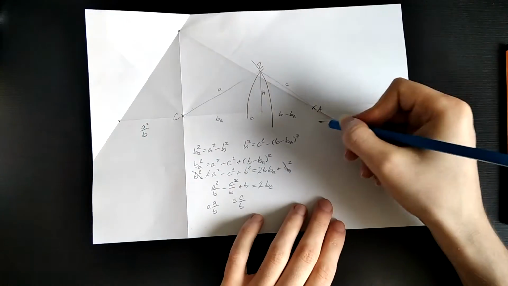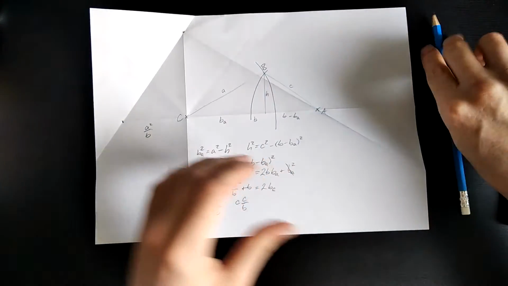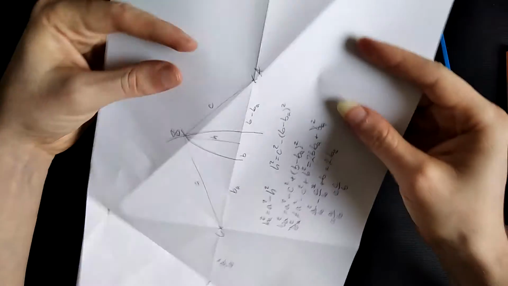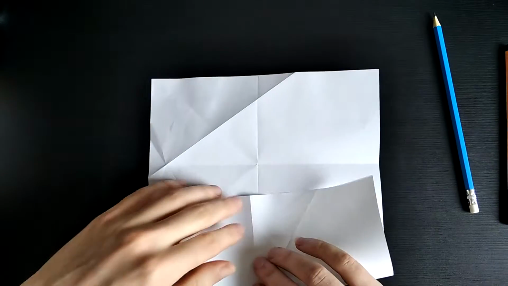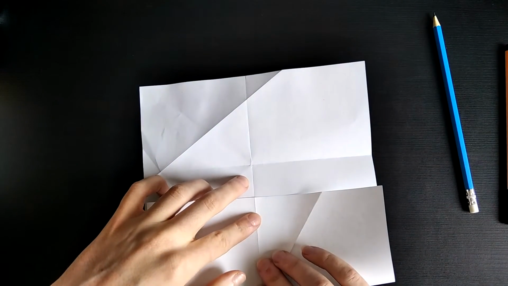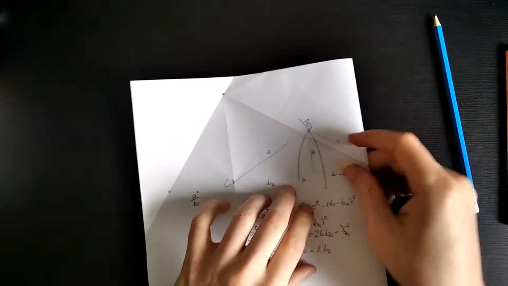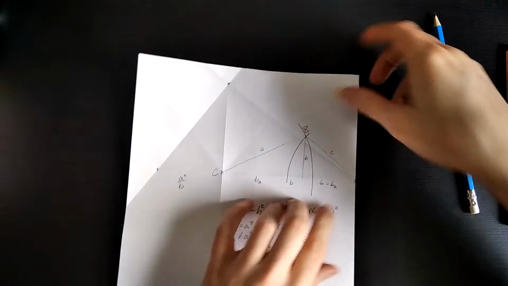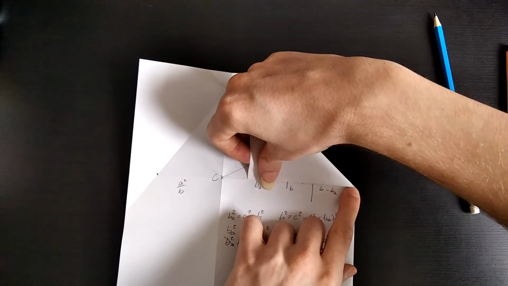Now I can do the same thing on the right side. Again, I'm going to fold perpendicularly here for starters, and again get this radius, length C, on here.